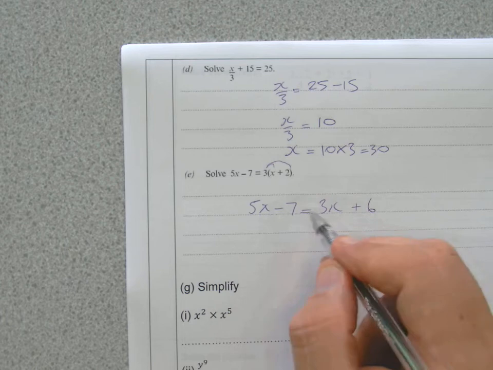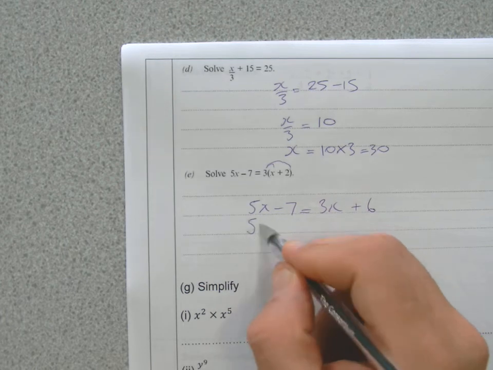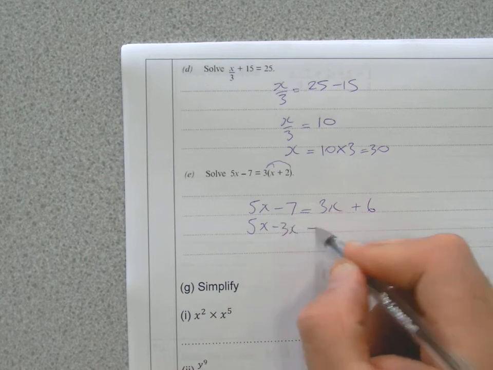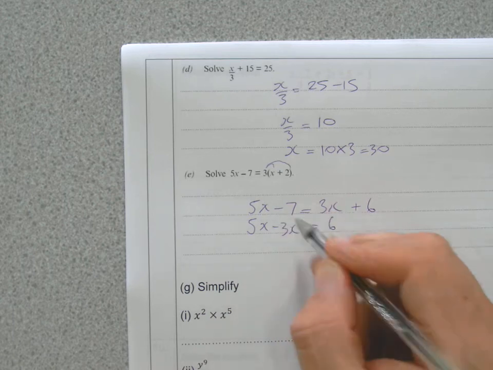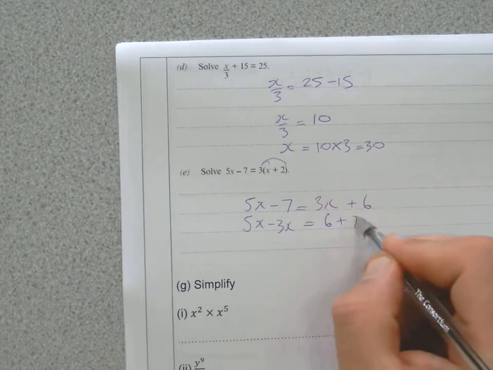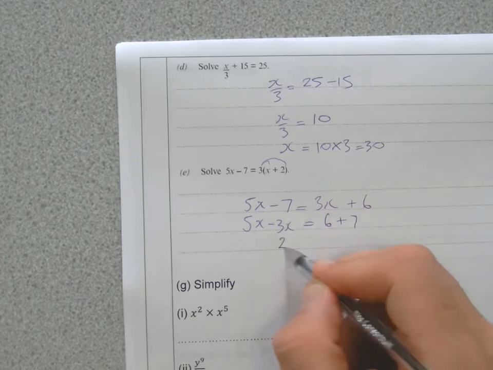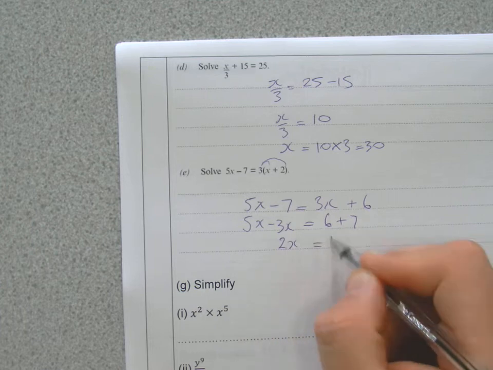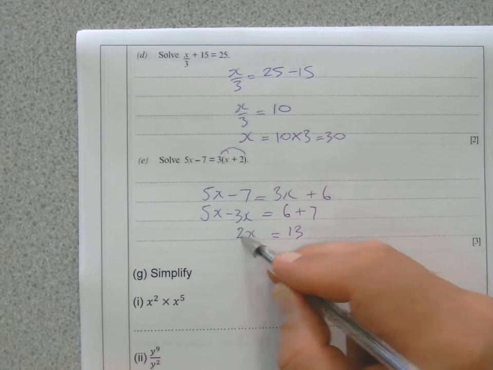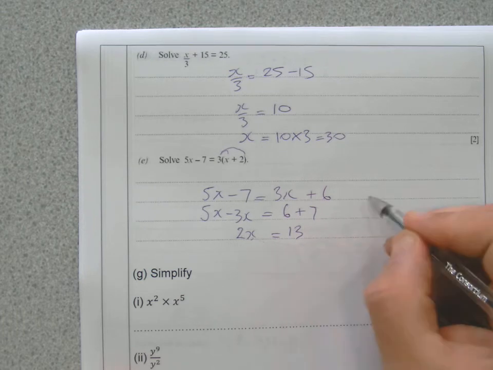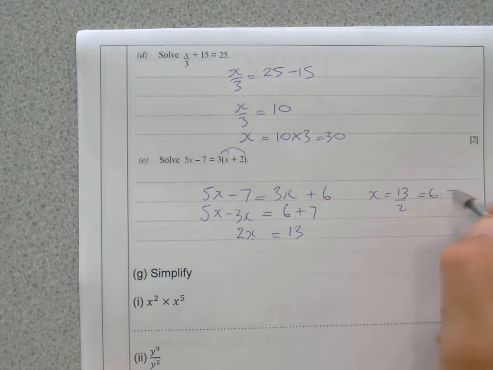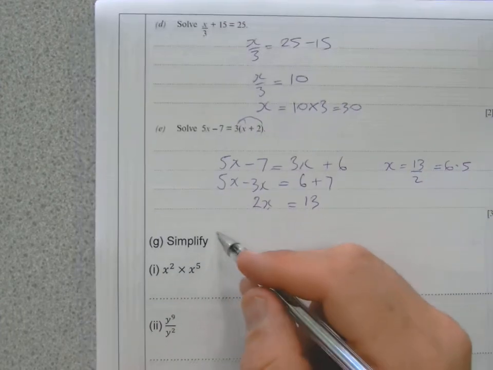When you've got this, solving it, you just get the x's onto one side. So take the 3x over and it becomes a minus 3x. And then on the right side, I got 6 here, and then the minus 7. Take the minus 7 over, it becomes a plus 7. So then 5x minus 3x is 2x. 6 plus 7 is 13. So remember, 2x is 13. 2 times x, isn't it? That's what that means. So to get x, I've got to divide. 13 divided by 2. Use your calculator. Comes out at 6.5.